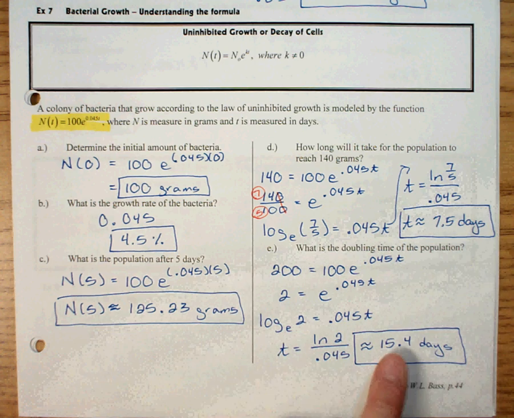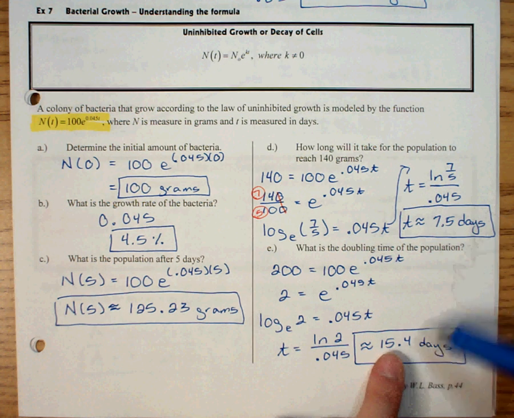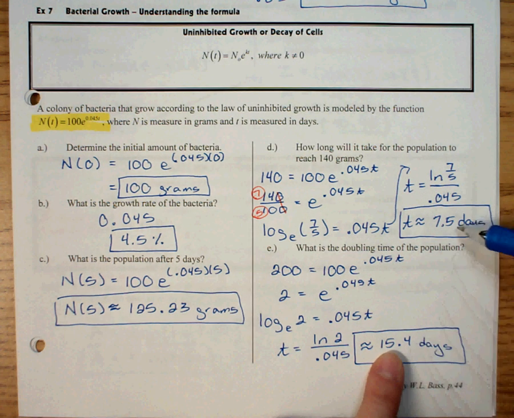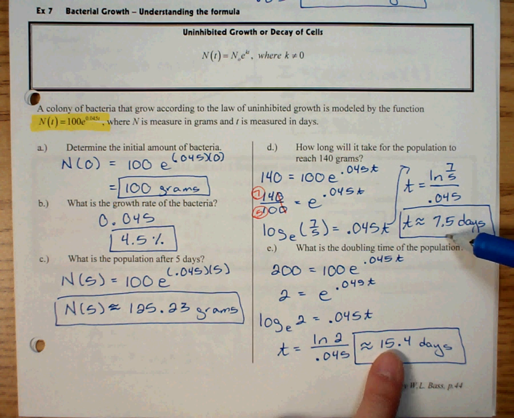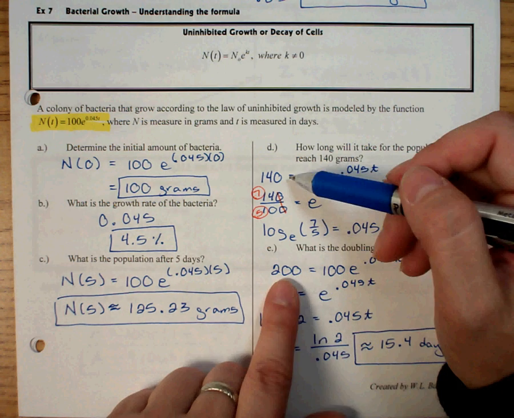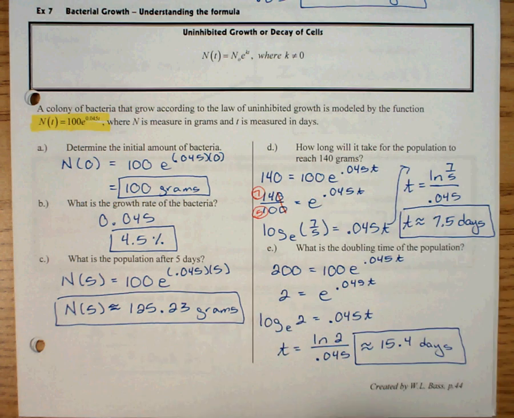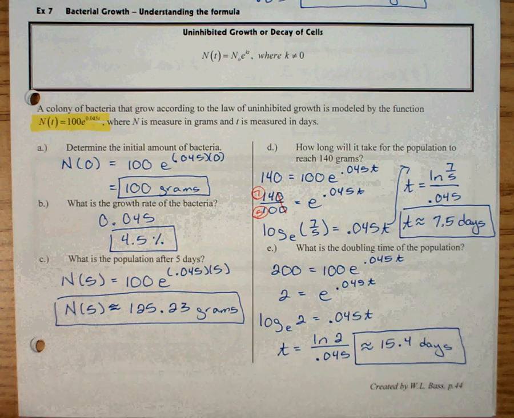I can also see that this answer makes sense because when I think about 15.4 days compared to the 7.5 days, and then I think about how many grams I had, that makes sense when I think about 200 versus the 140. So it's good to stop and think about how reasonable your answer is.